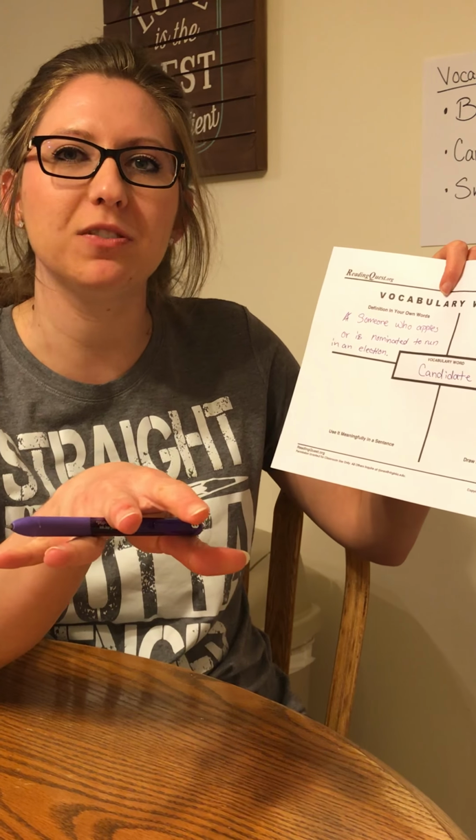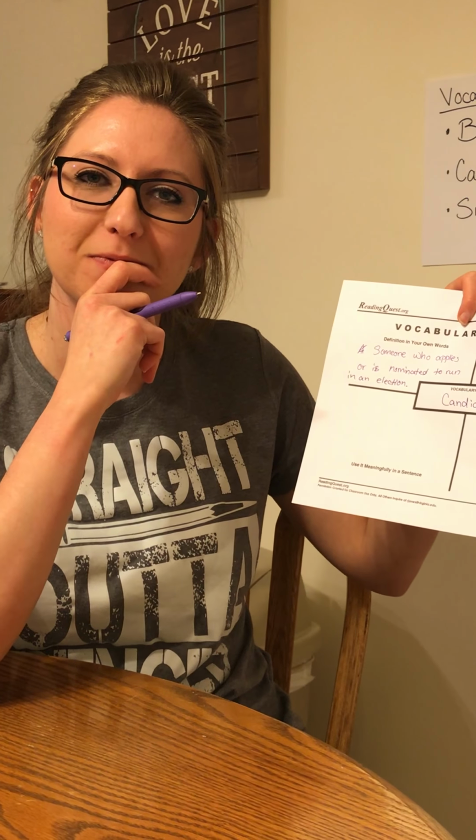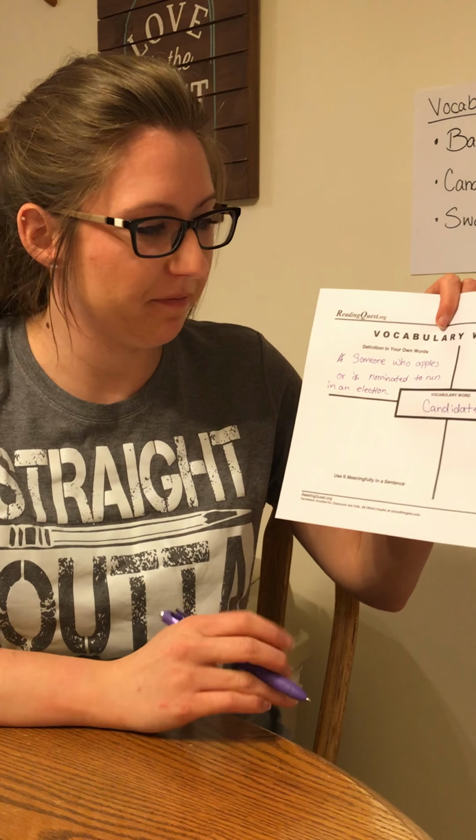Competitor. That was good. Good job. Now I'm going to use the word candidate meaningfully in a sentence. Can anybody think of a sentence using the word candidate? Yes. Okay. Would you like to share it?